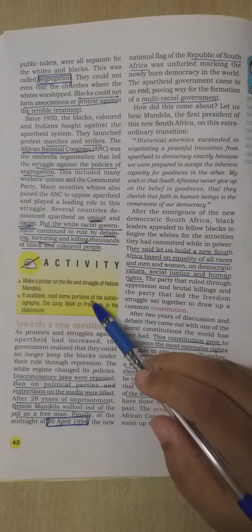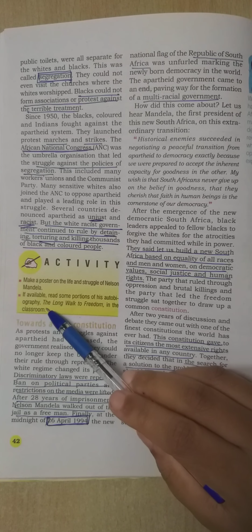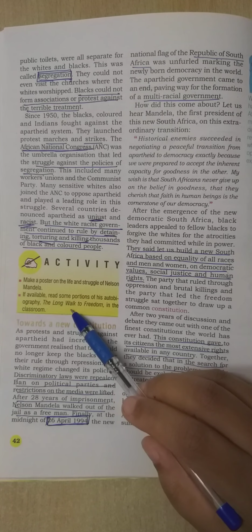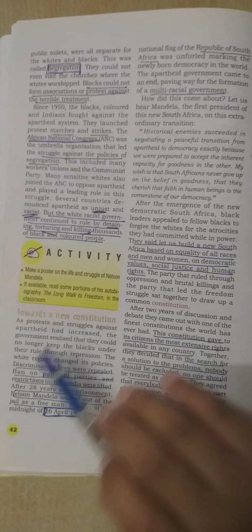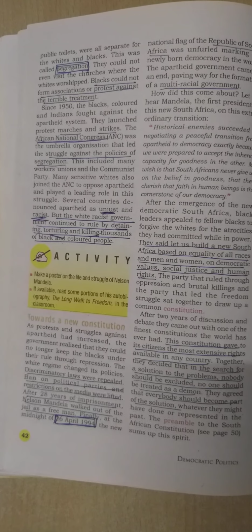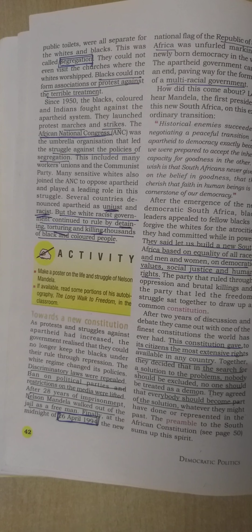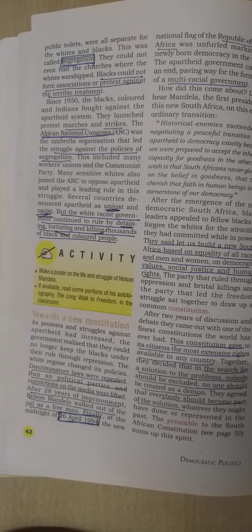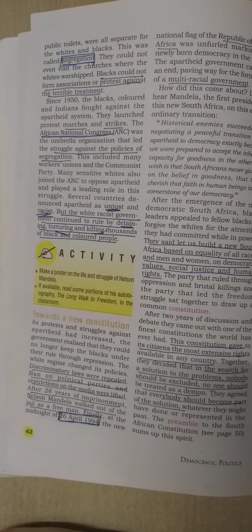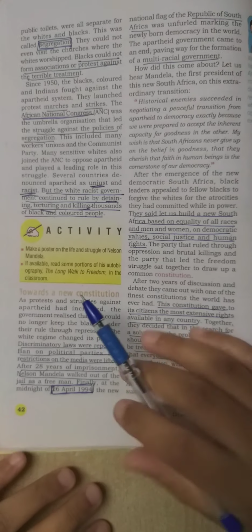Make a poster on the life and struggle of Nelson Mandela if available. Read some portion of his autobiography, The Long Walk to Freedom, in the classroom. So it is his autobiography, his life, the days of his struggle and everything that happened in his life. So if you want, you can read this book, especially the important parts of his struggle, and we can even discuss it in class if you want. So, towards the new constitution, let's read that.